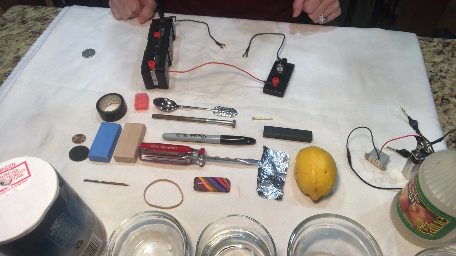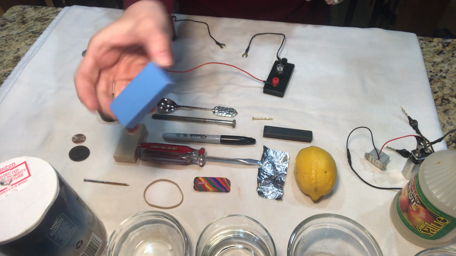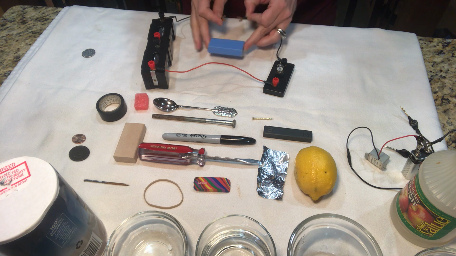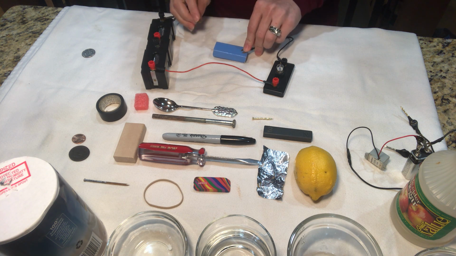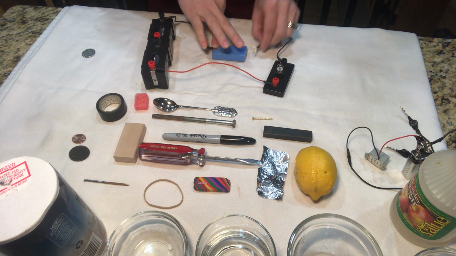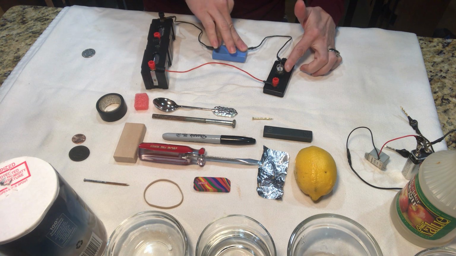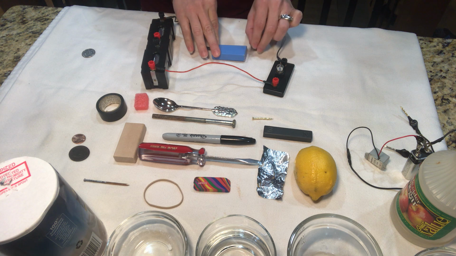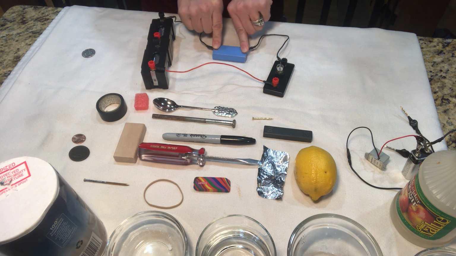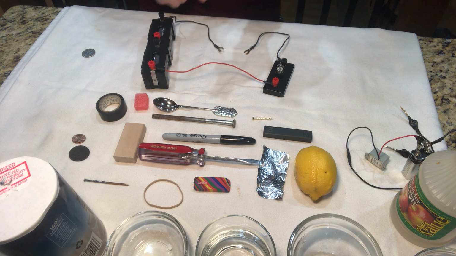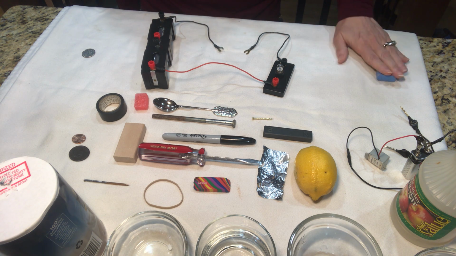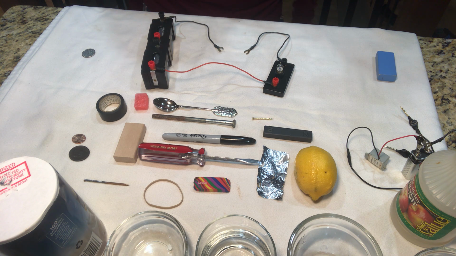Let's choose another item. How about this blue wooden block? All right, it's painted blue. I'm going to put this one on this side, this one on this side, and you can see my light bulb is not lit, so that means that this blue painted block is an insulator. It does not allow electricity to flow easily. So I'm going to lay it on the left-hand insulator side.